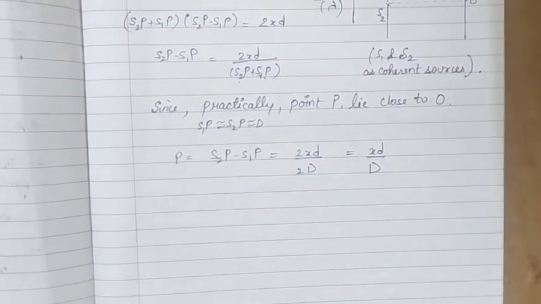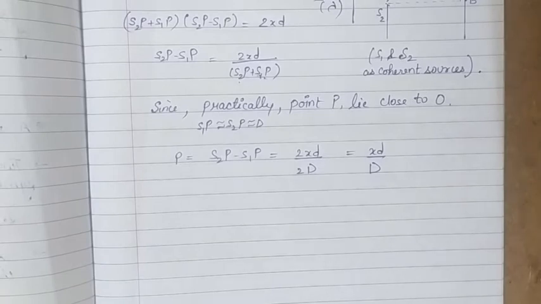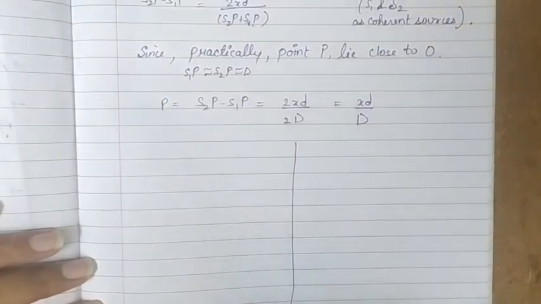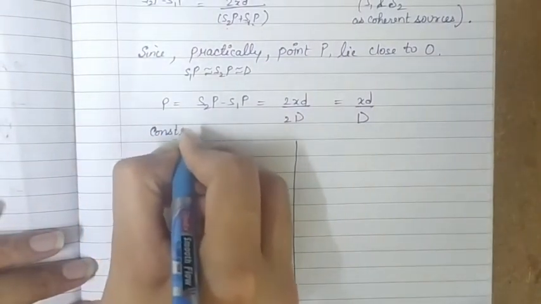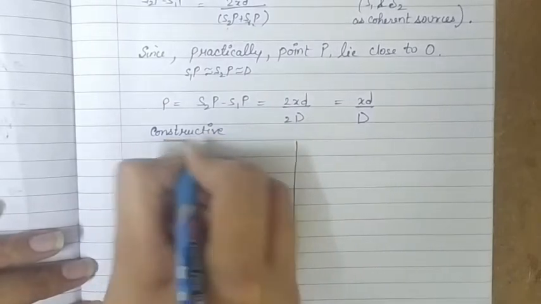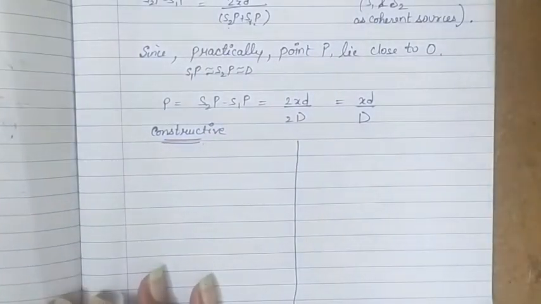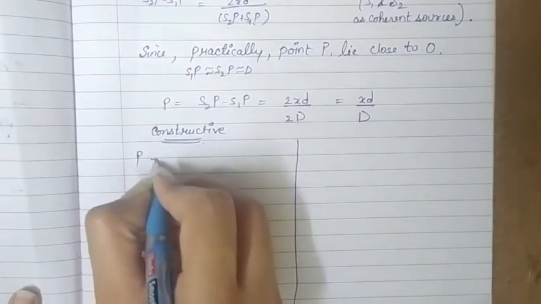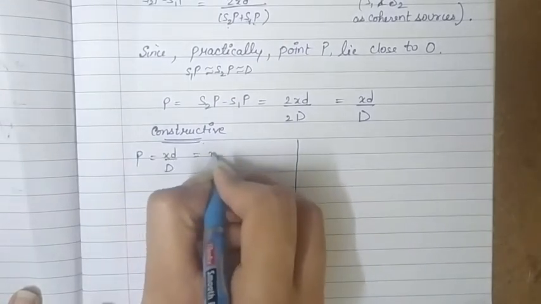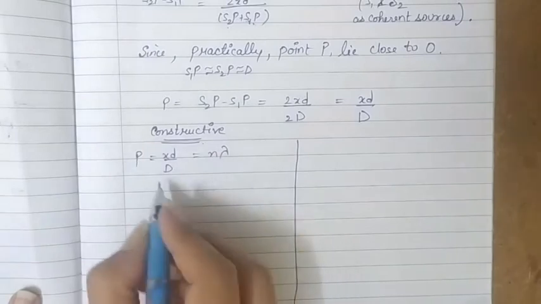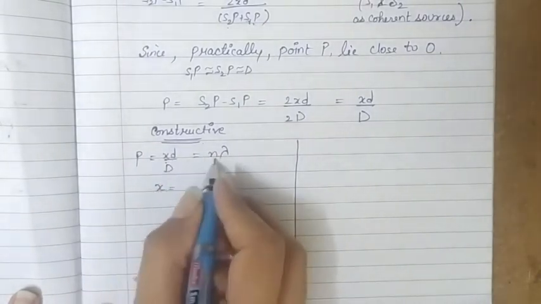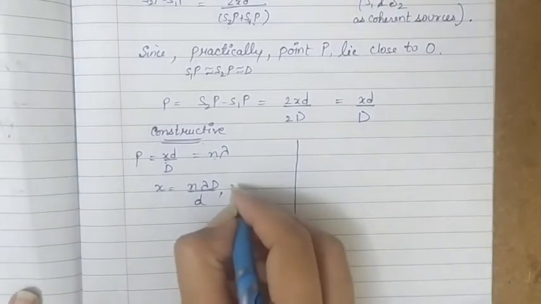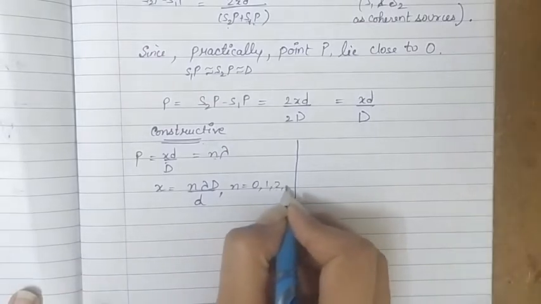Now what is the position of bright fringe? So there are two possible situations, one is for constructive, other one is for destructive. So again we are splitting it into sections. First we are talking about constructive. So for constructive we know the condition that path difference should be integral multiple of lambda. For constructive interference, the path difference p, that is xd upon capital D, should be integral multiple of lambda, and according to that, if we equate these two, x should be n lambda capital D upon small d, where n are integers, so 0, 1, 2 and so on.